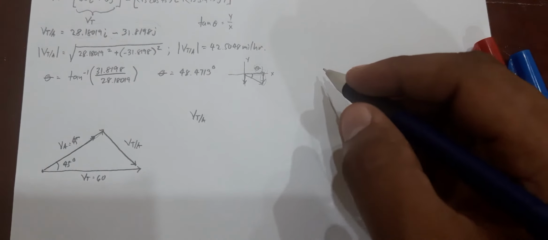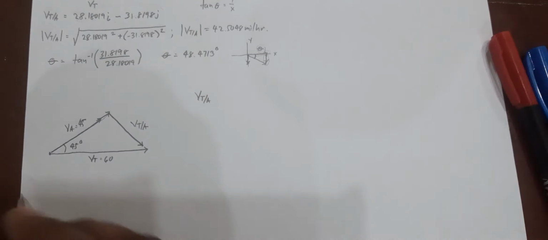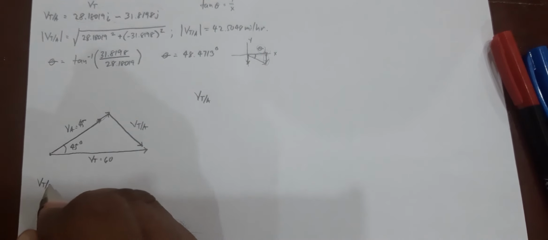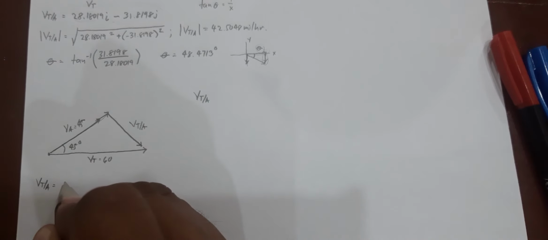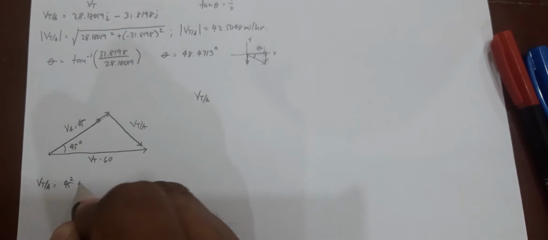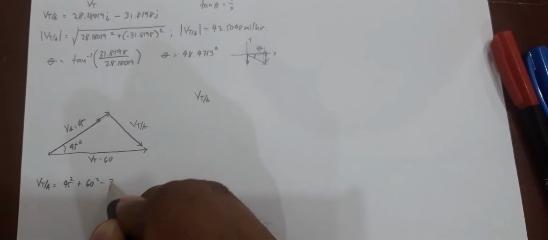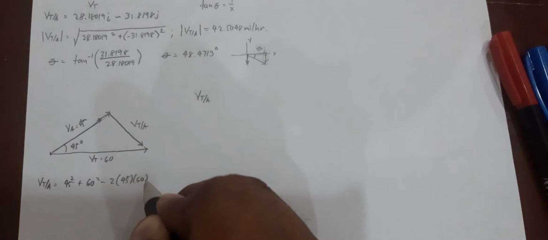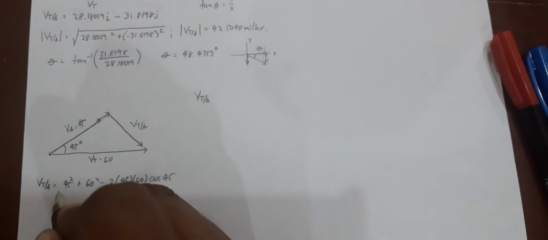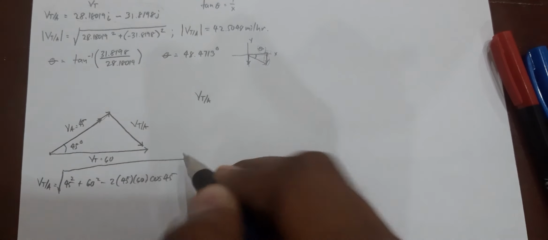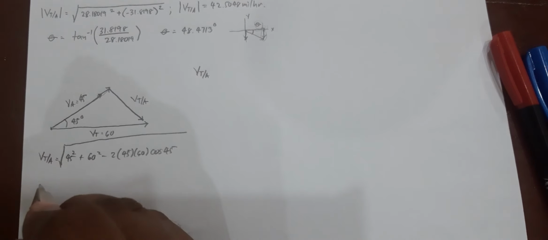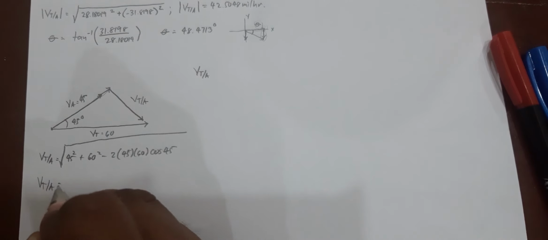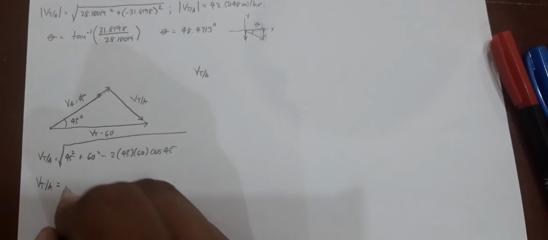Basically you just make use of the cosine law. The velocity of the train relative to A is equal to the square root of 45 squared plus 60 squared minus twice the product of 45 and 60 multiplied by the cosine of 45. Of course, don't forget to extract the square root. That would give you a value for Vt relative to A equal to 42.5044.